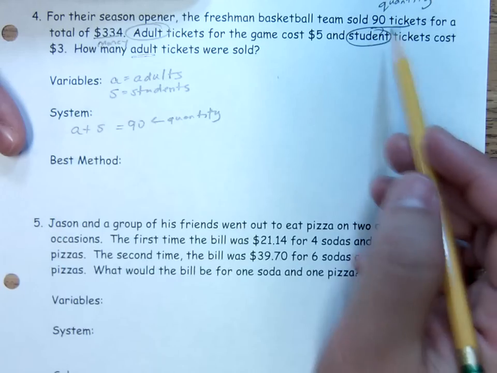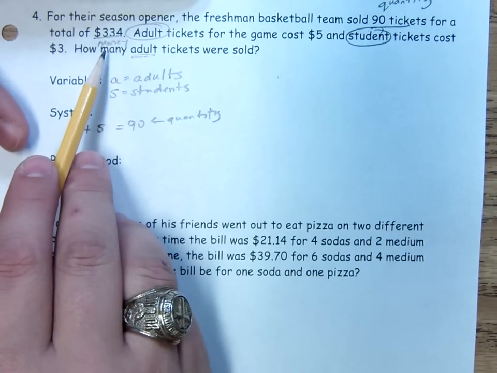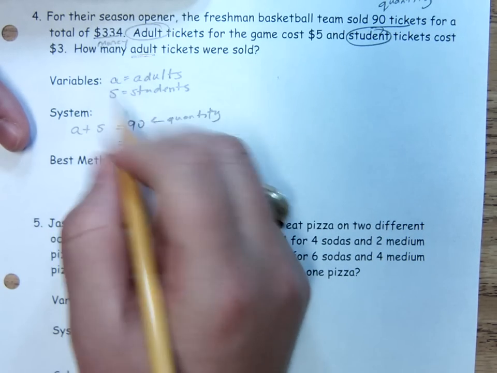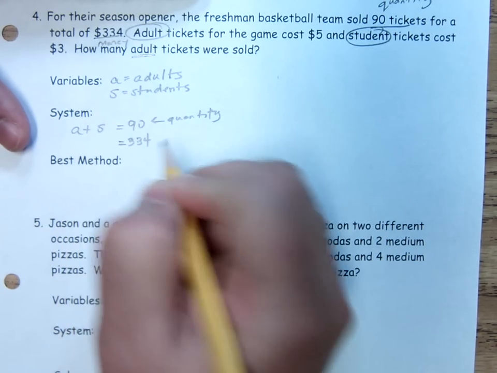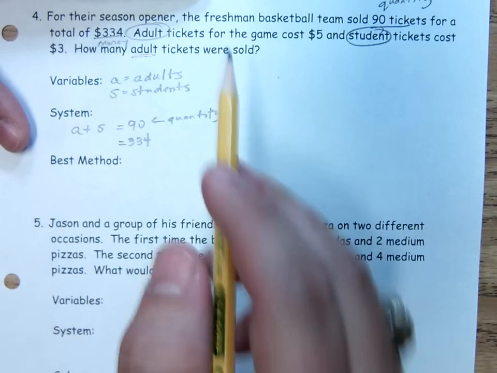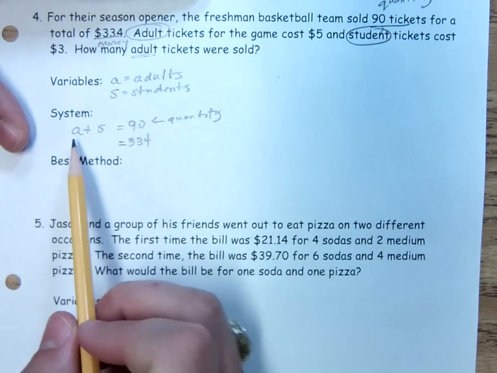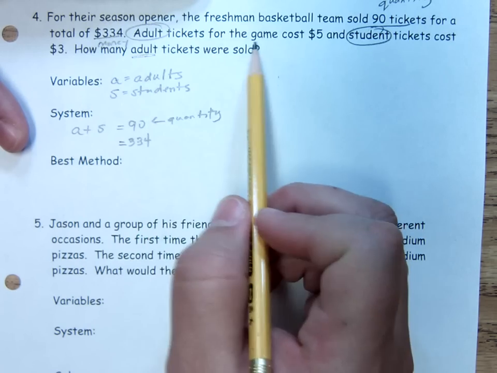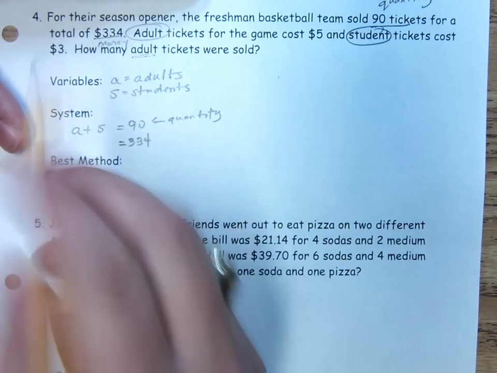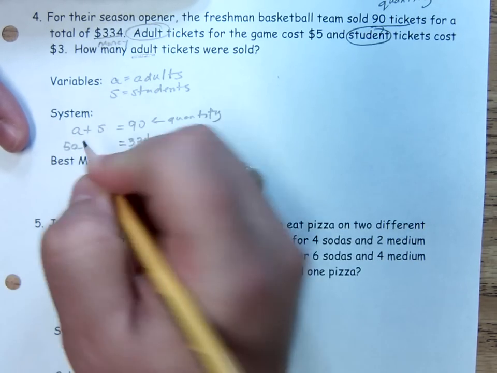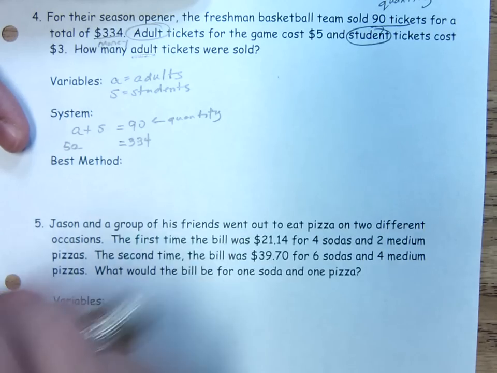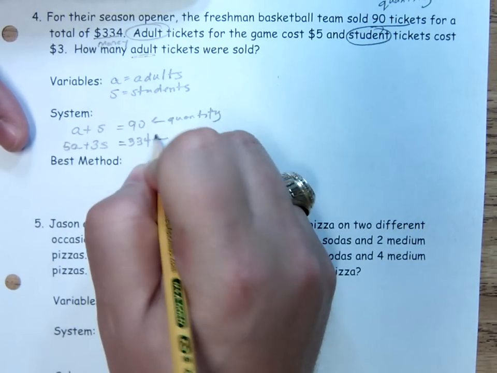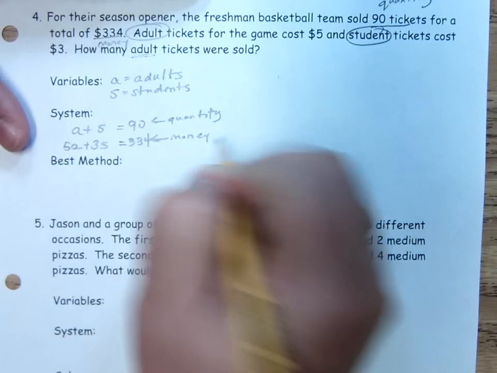Well, I said another one I'm talking about is money. So I have to factor in money somewhere. So it says a total. Again, when you say total, it's going to equal $334. Now, somehow I've got to attach money to this A and attach money to this S. Well, an adult ticket for the game costs $5. So that's the money part. So you would put $5 in front of that A. Student tickets cost $3, so you put $3 in front of the S. And now you have a second equation that is dealing specifically with money.